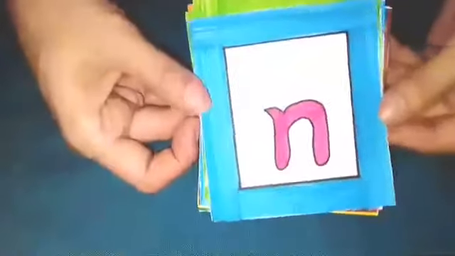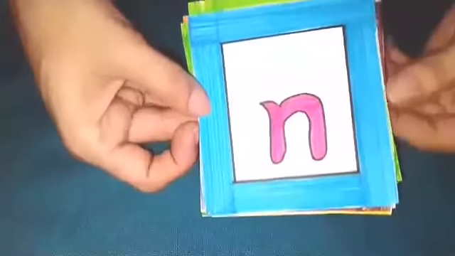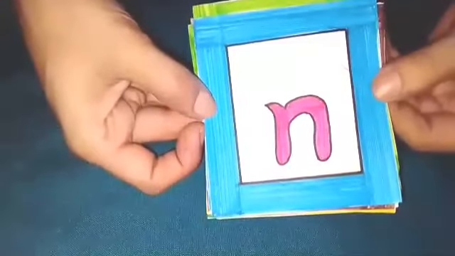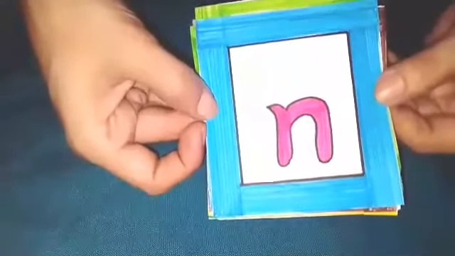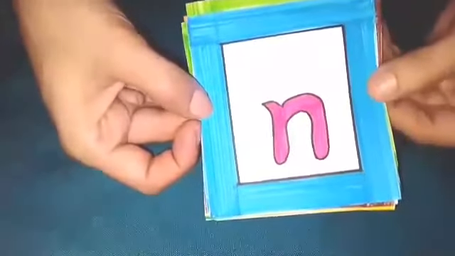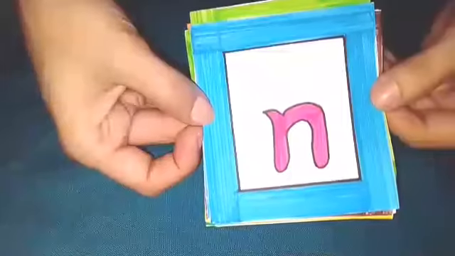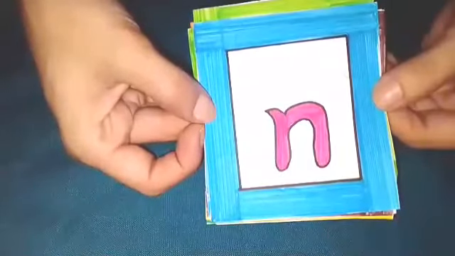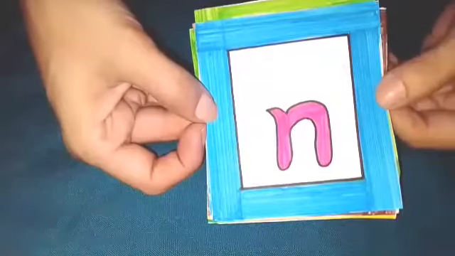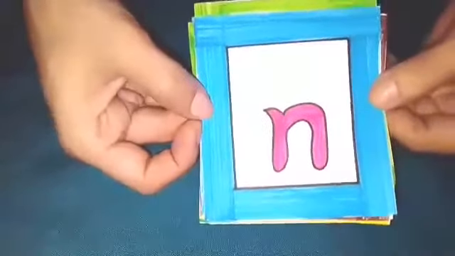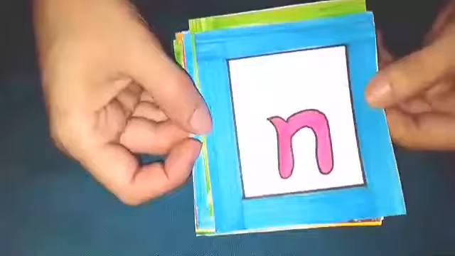The next letter is letter N. N says n. The sound of N is n. N says nose. N says nest. N says neck. Keep it in your mind and keep the sound of this letter in your mind and recognize it perfectly.